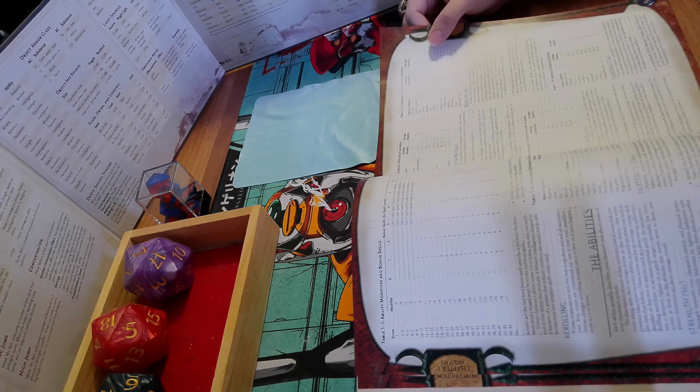Charisma. Charisma measures a character's force of personality, persuasiveness, personal magnetism, ability to lead, and physical attractiveness. It represents actual personal strength, not merely how one is perceived by others in the social setting. Charisma is most important for paladins, sorcerers, and bards. It is also important for clerics since it affects their ability to turn undead.